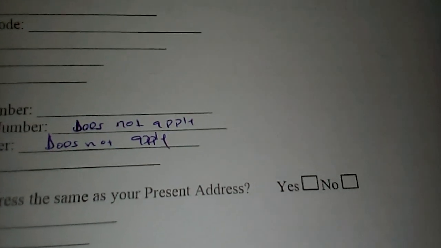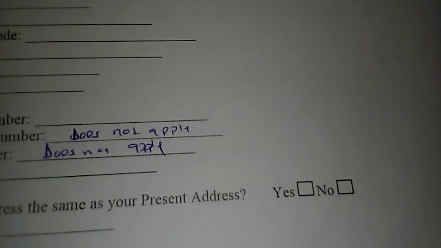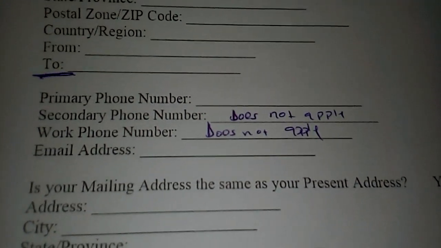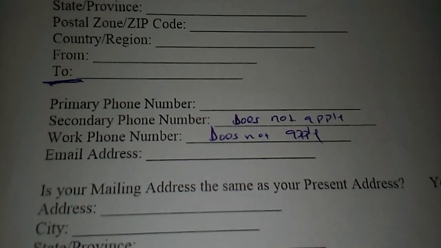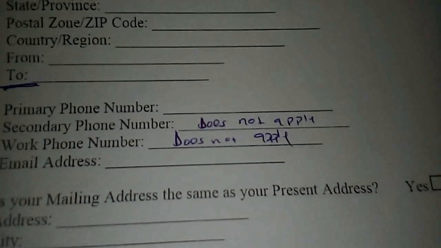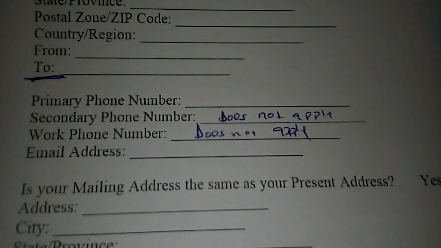You only click does not apply, but your primary phone number must be there. The one that maybe does not apply is the secondary phone number and the work phone number.